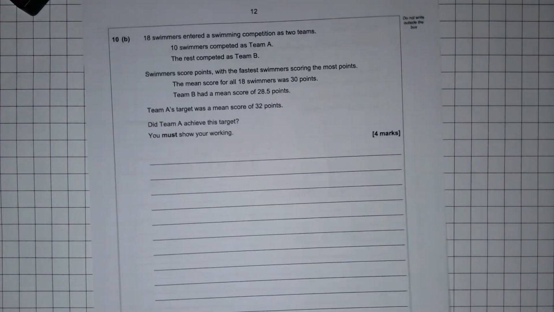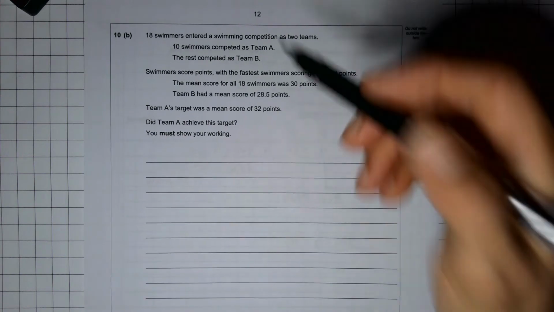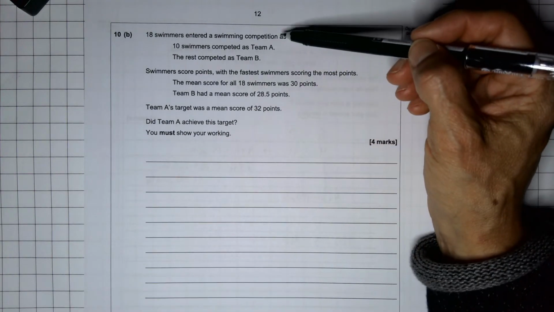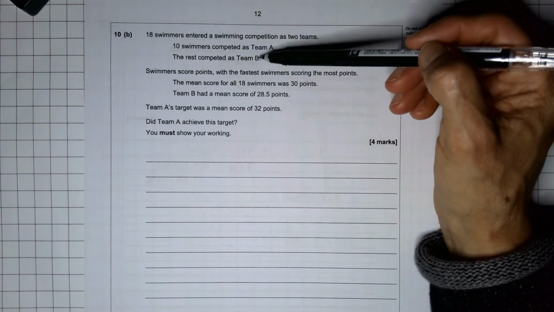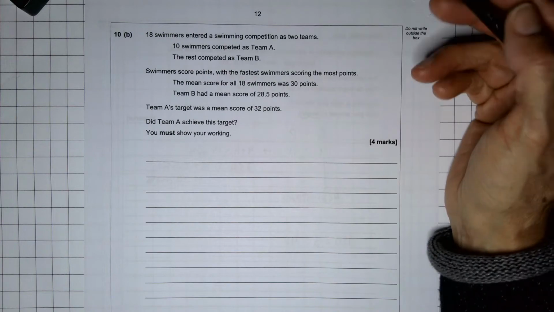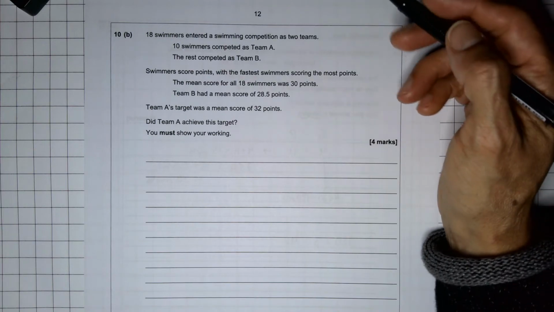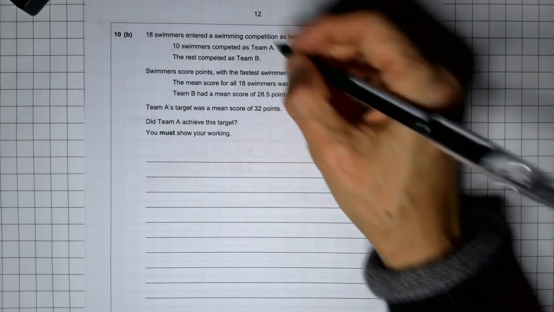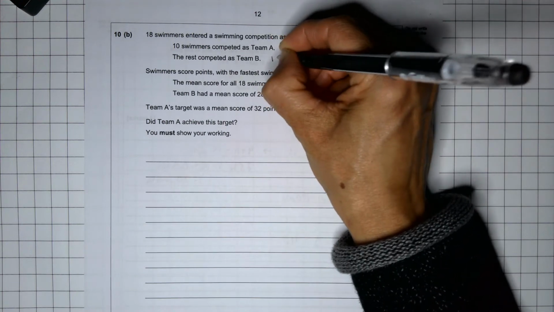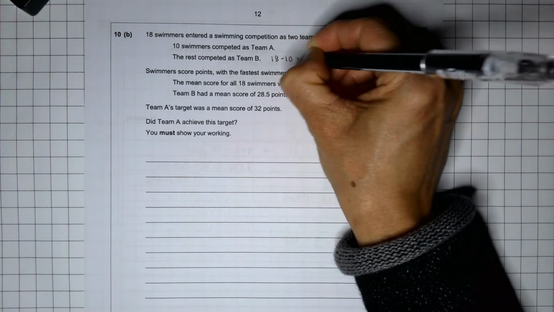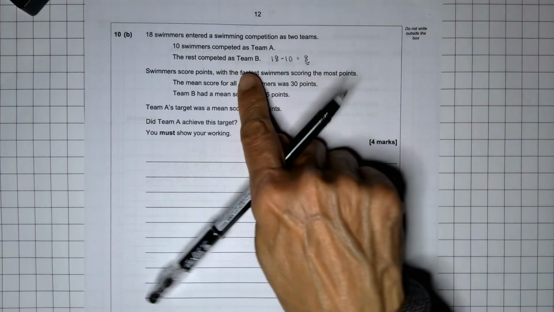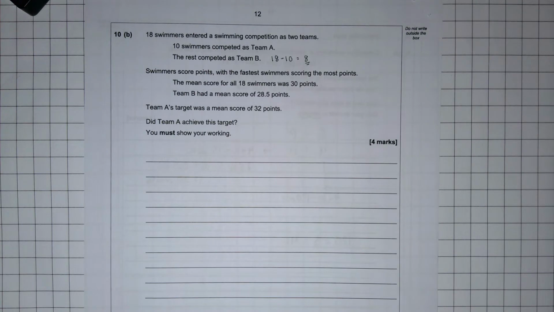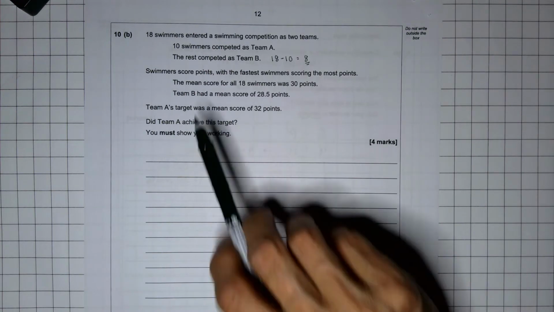Let's have a look at 10B. And 10B tells us we have 18 swimmers entering a competition in 2 teams. Team A has 10 swimmers. Team B has the rest of the swimmers. Okay, well, if there are 18 swimmers and 10 are in Team A, then we know that 18 take away 10 is going to be 8 swimmers in Team B. Okay, so I'm just going to do that now. I don't know if I'll need it later on, but I thought, well, it doesn't take long to do that.